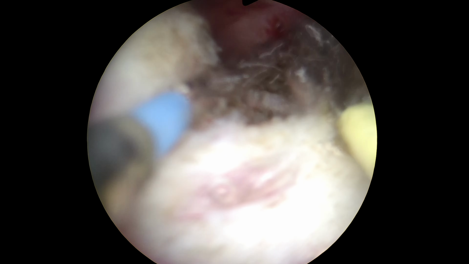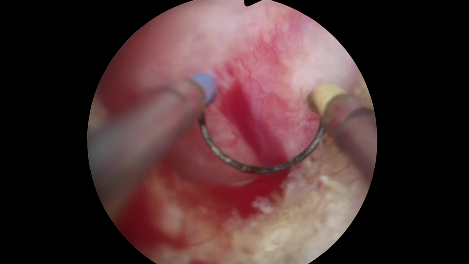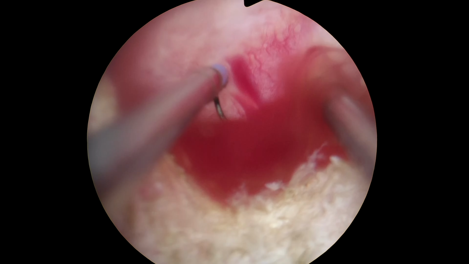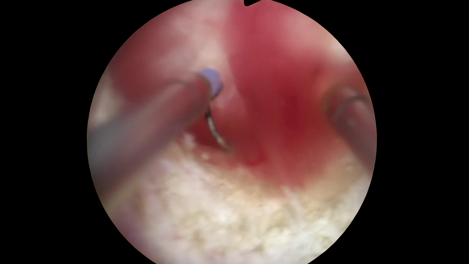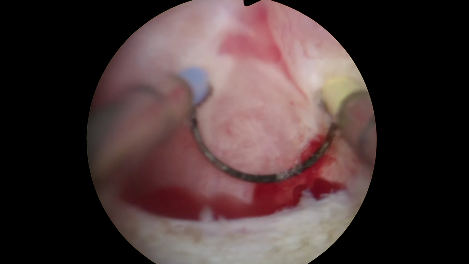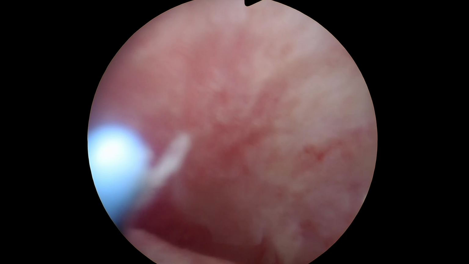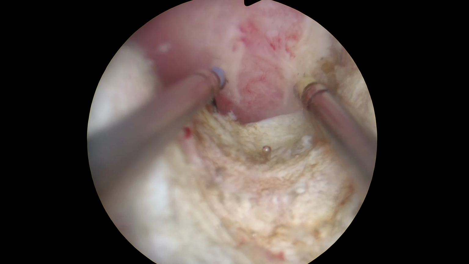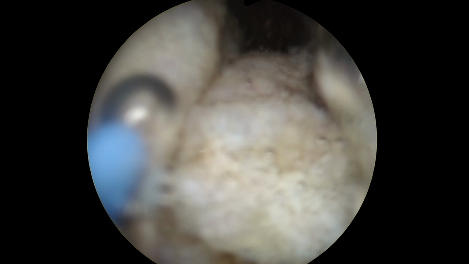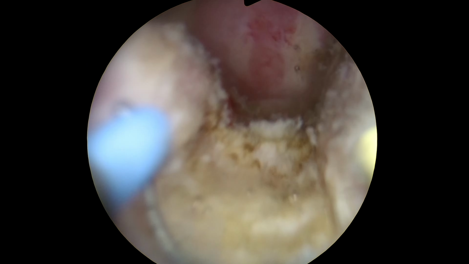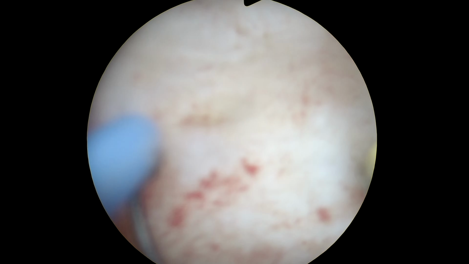To accomplish this task, I resect the fibroid into two parts in the center, thus providing a uterine cavity overview and the fibroid pedicle becoming visible. I continue tissue resection to the end to open the posterior wall of the uterus, which will make our work much safer.